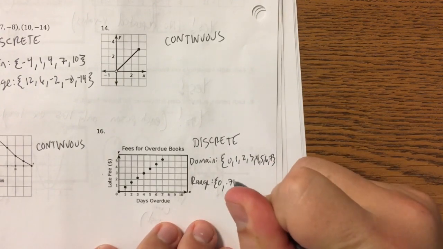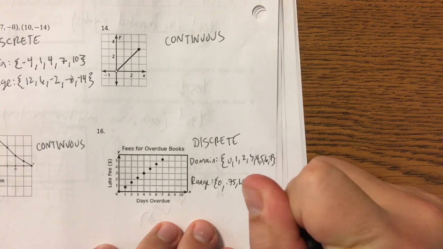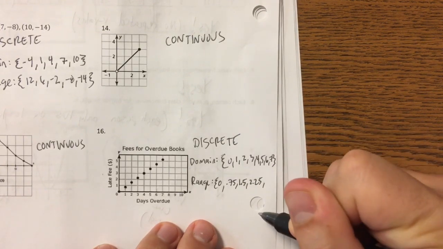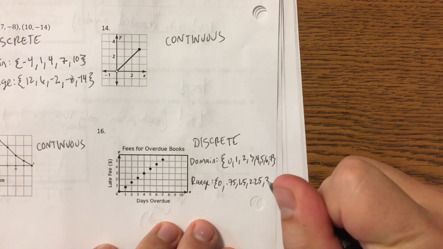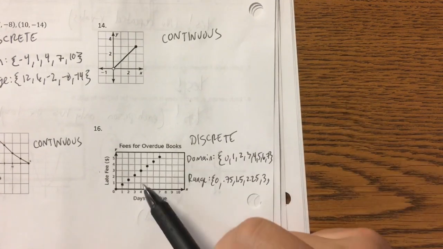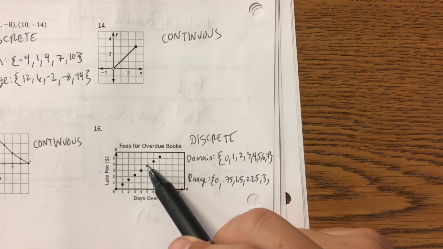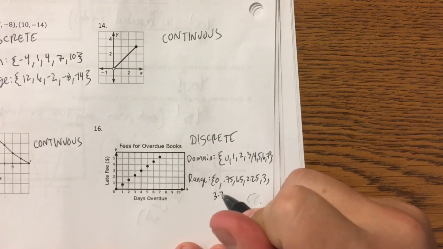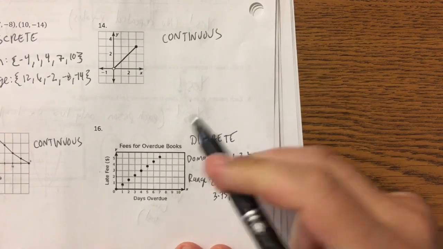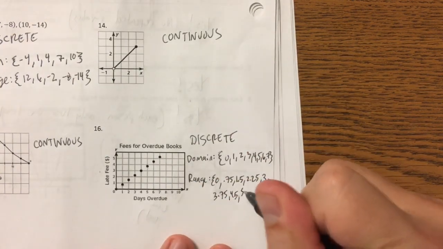We got 0.75, 1.5, 2.25, then 3. I'm going to run out of room here. So what's after 3 would be 3.75, 4.5, and 5.25.